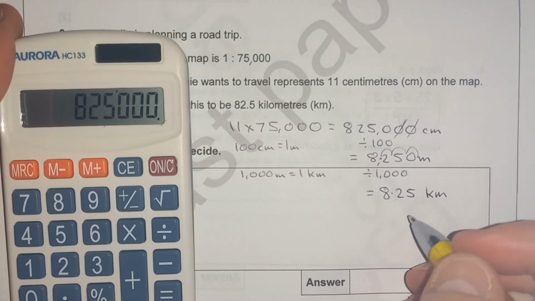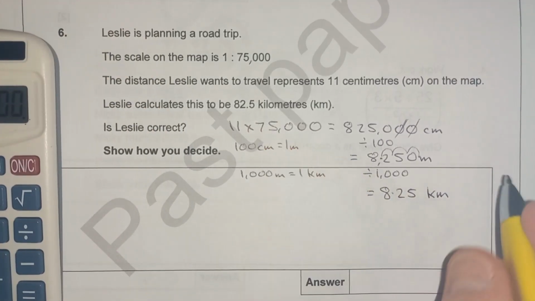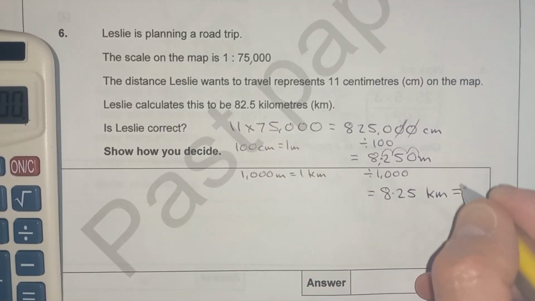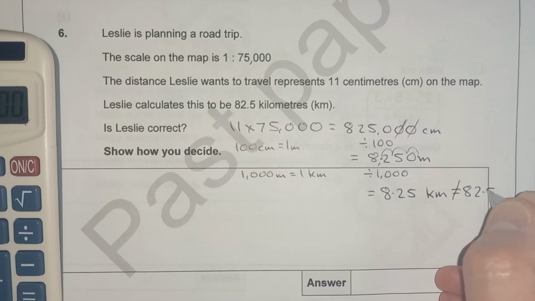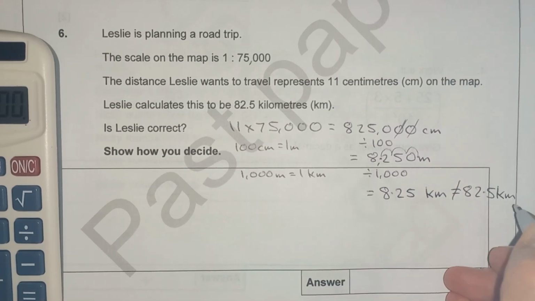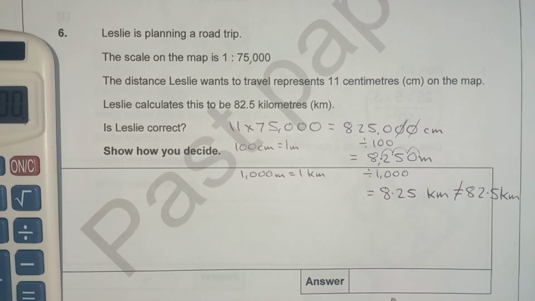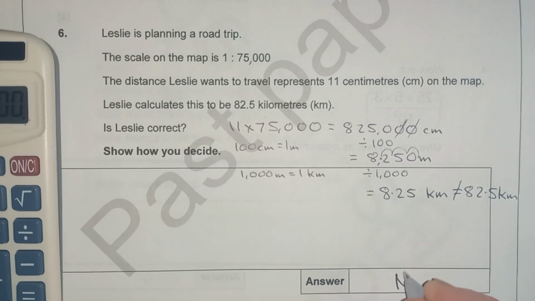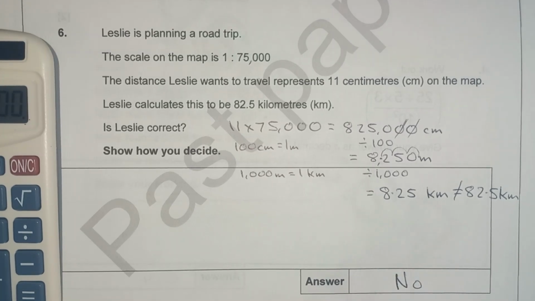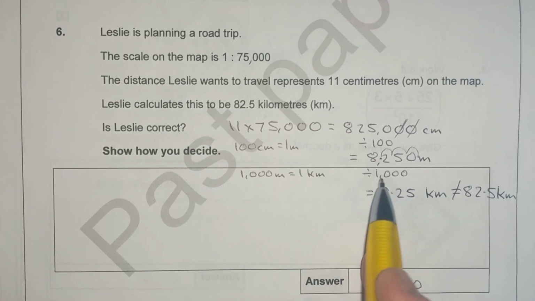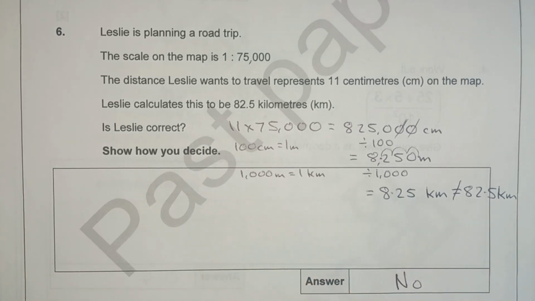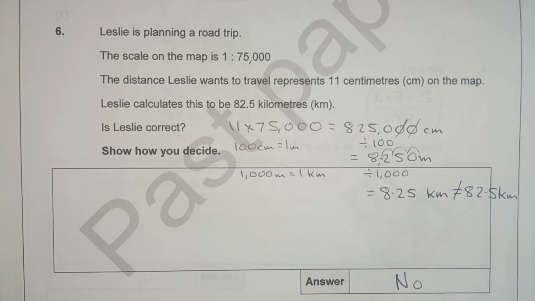Okay, well, Leslie had 82.5 kilometres. Well, that is not equal to 8.25 kilometres. So our answer, we can put no. She's obviously got a converting wrong somewhere. Maybe she's only divided by 100 instead of dividing by 1,000. But even though the digits look similar, we haven't got the decimal point in the same place. So the answer is no.